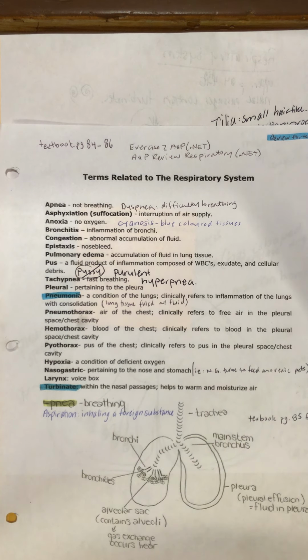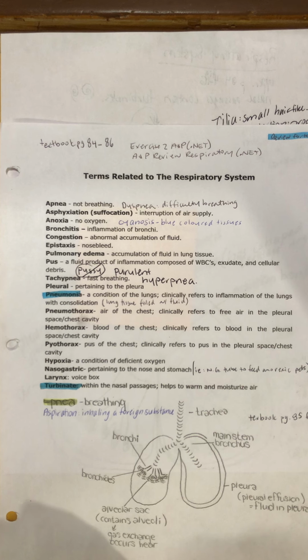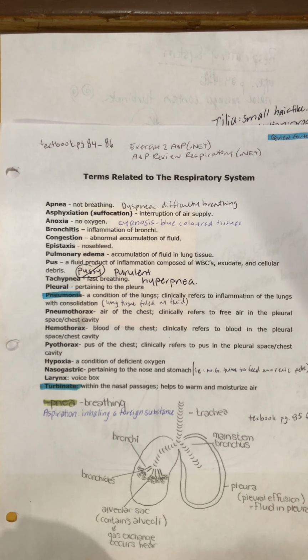Okay, so that's all I have to share with you about the respiratory system. So a little bit shorter than some of our other videos. You can read about the respiratory system on pages 84 to 86 in your Elsevier textbook. There's also chapter 10 in your McBride textbook.